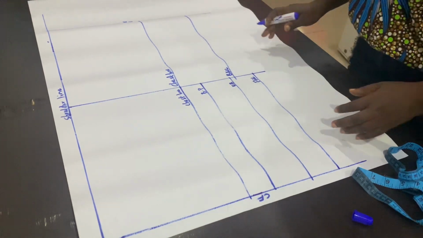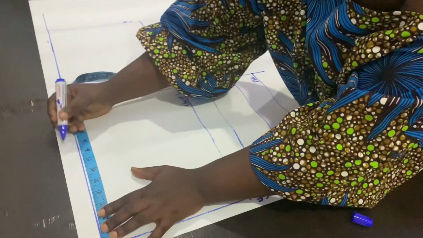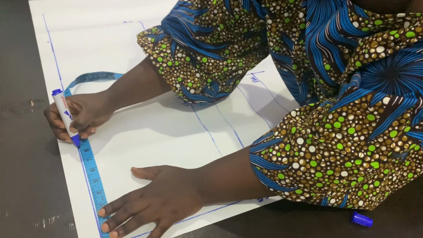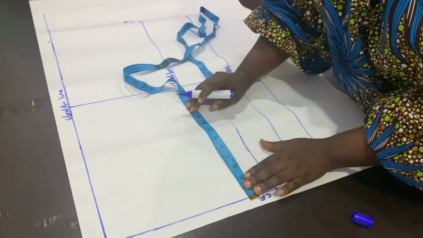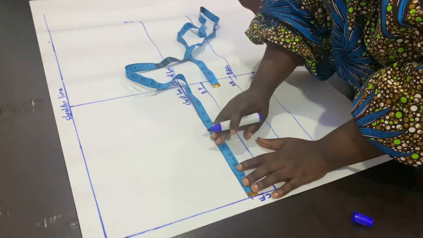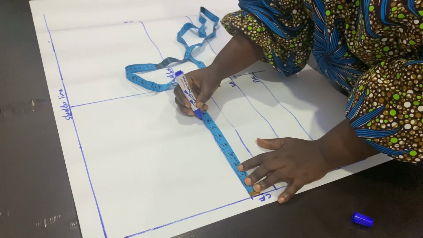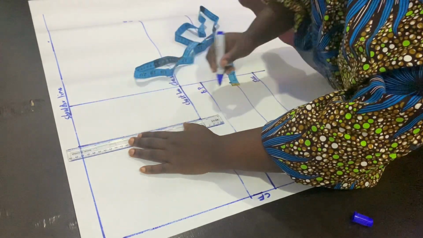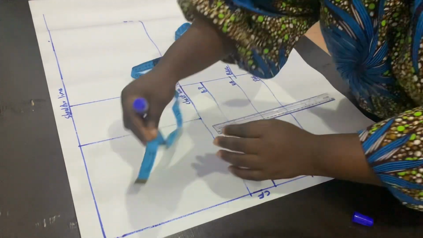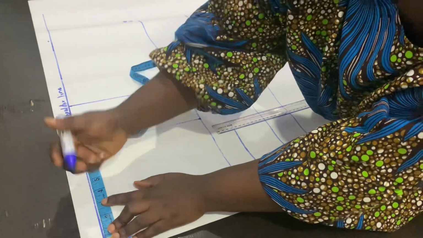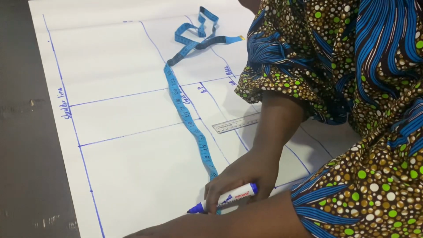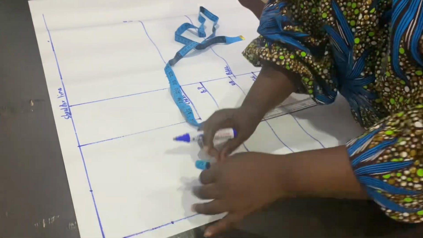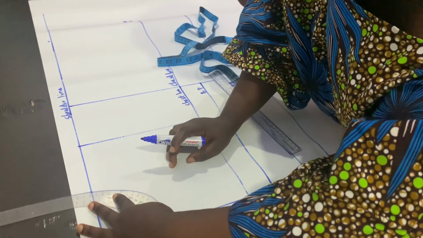The next thing I did was to input my shoulder measurements. My shoulder is 16.5. When divided by 2 is 8.25. You are going to put that value on your shoulder line and on your chest line. Then you're going to connect the points with a straight ruler. The next thing I did was to input my neck width, which is 4 inches, and my neck depth is 4 inches. Then I'll connect that with a curved ruler.